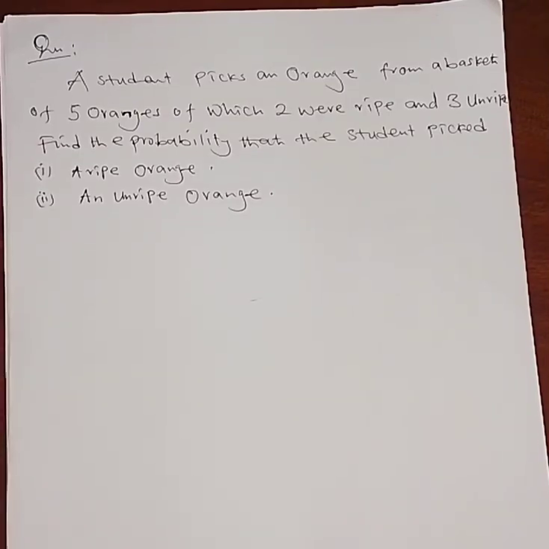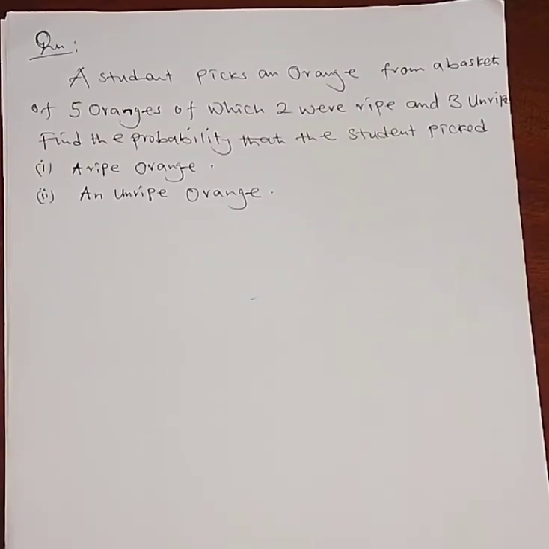In this lesson, I'm going to show you how to get the probability given an equation. I have a question here which says that a student picks an orange from a basket of 5 oranges, of which 2 were ripe and 3 unripe. Find the probability that the student picked a ripe orange. That's Roman number 1. Then Roman number 2 asks about an unripe orange. So how are we going to get the probability?